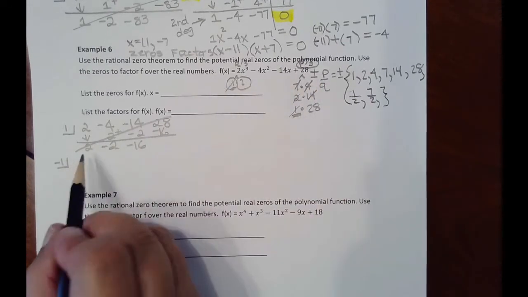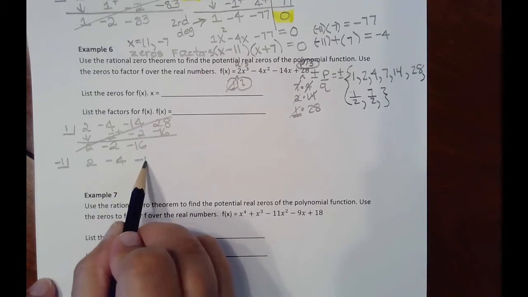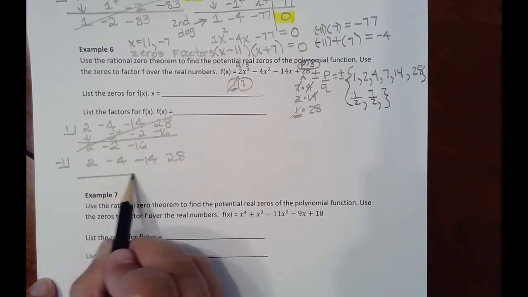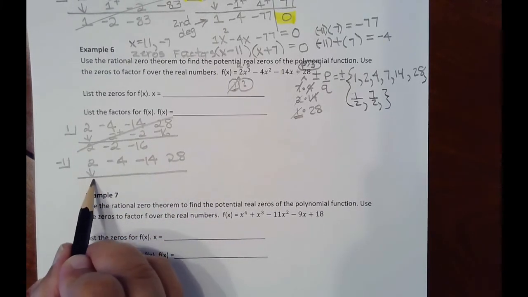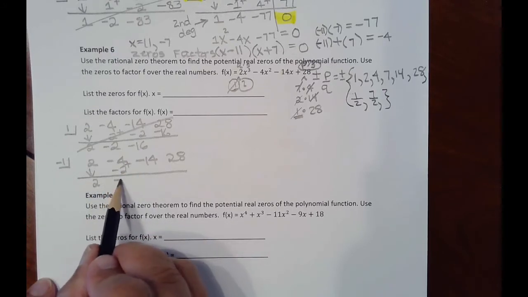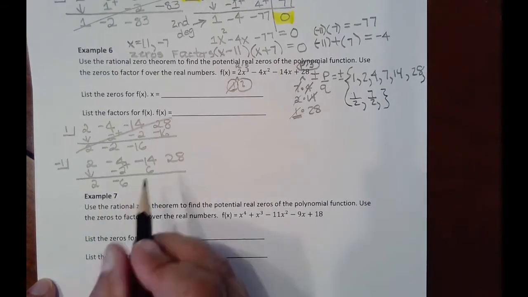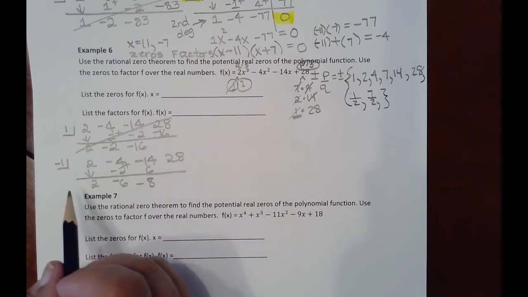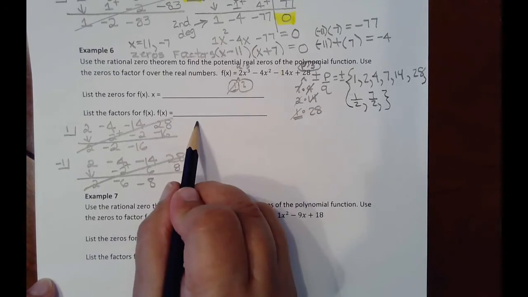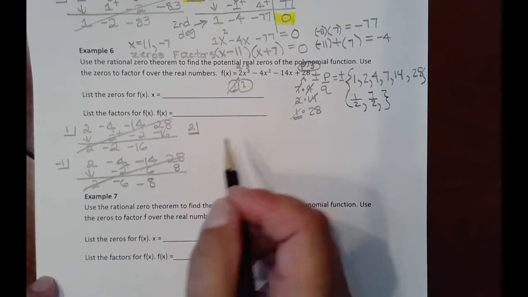Okay, again, string out those coefficients. You know, 2, -4, -14, and 28. Okay, drop that first number down. -1 times 2 is -2. Add these up, get -6. -1 times -6 is 6. When you add this, you get -8. You can see this is not going to work either, because that's not zeroing out. Let's go to the next number in the list, which is 2. I'll try +2. If I need to, I'll go to -2.